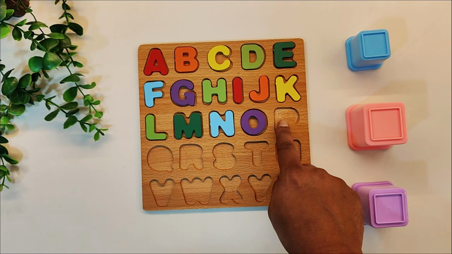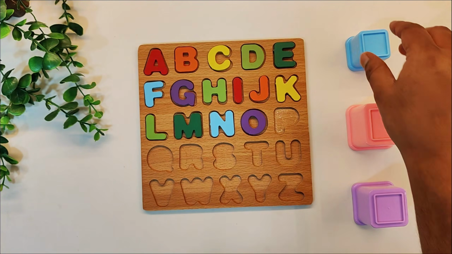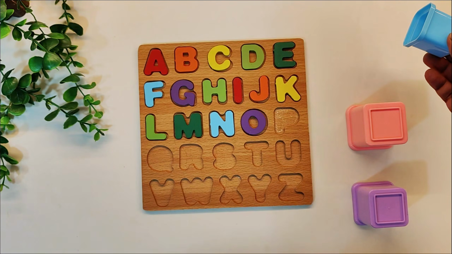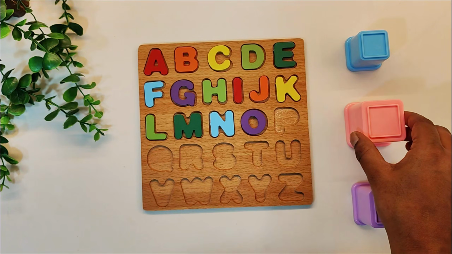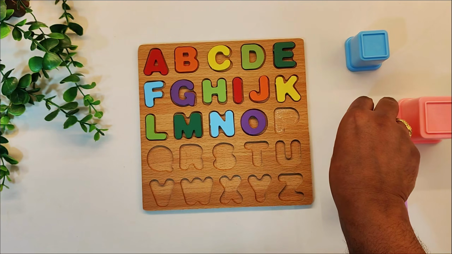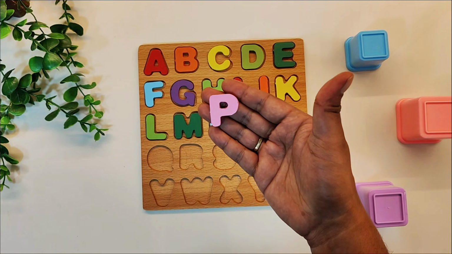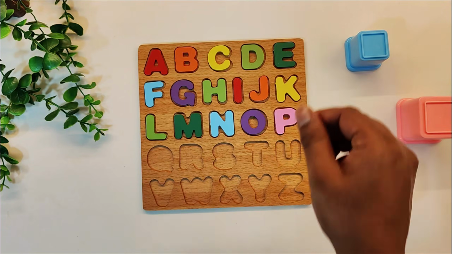Now where is our next letter? Let's look under the boxes. Is it under the blue box? No! How about the pink box? Yes! We have found it! It's the letter P. P for parrot.